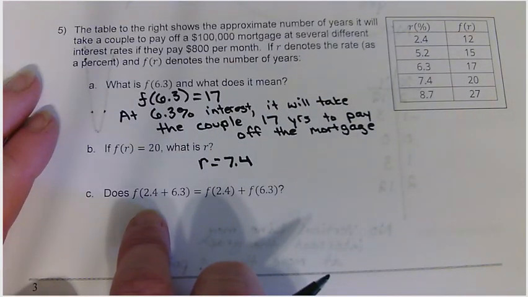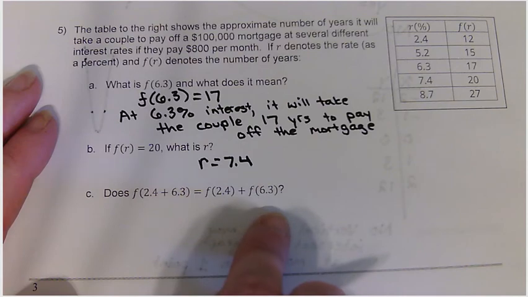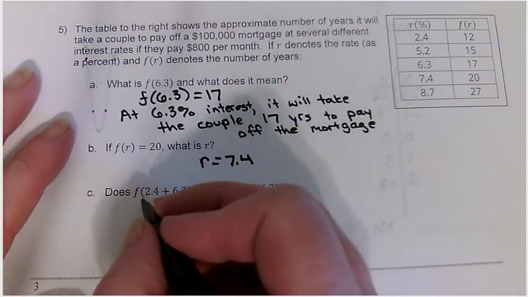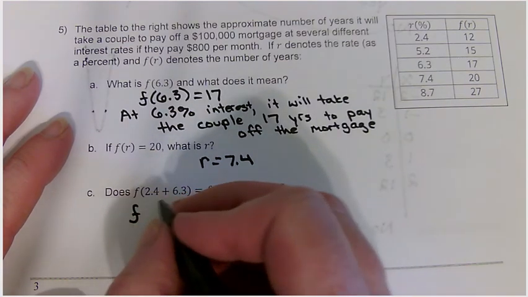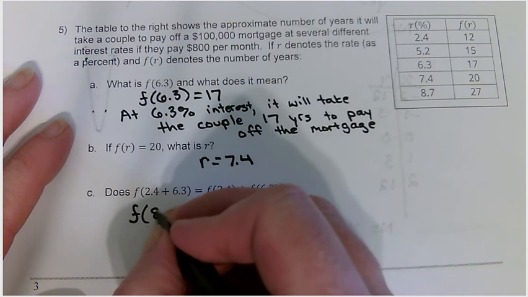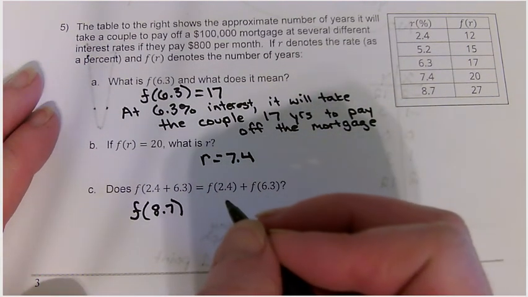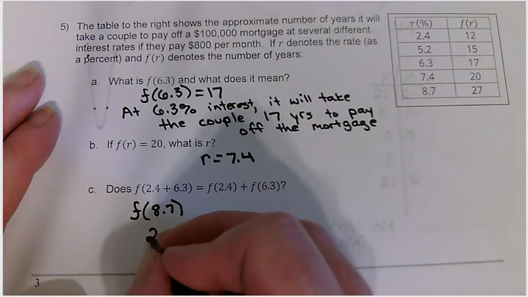Does F of 2.4 plus 6.3 equal F of 2.4 plus F of 6.3? This is kind of an important note to make. So if I added those two inputs on the inside, I get 8.7, right? Well, what is F of 8.7? Well, that's 27.